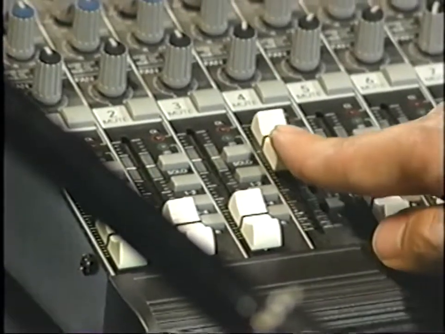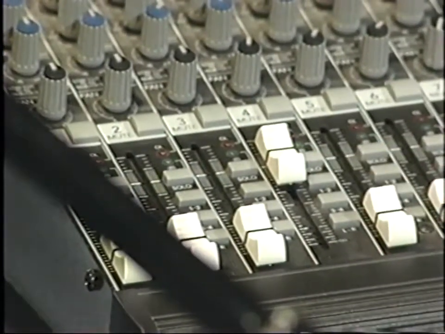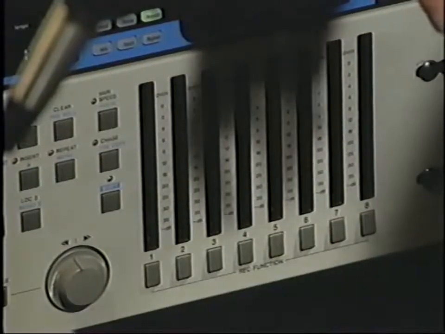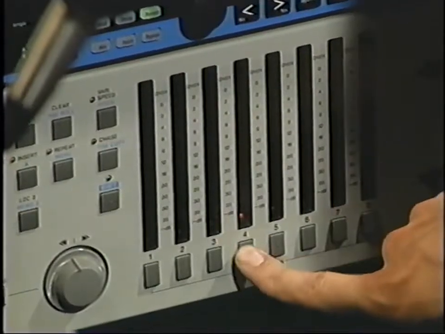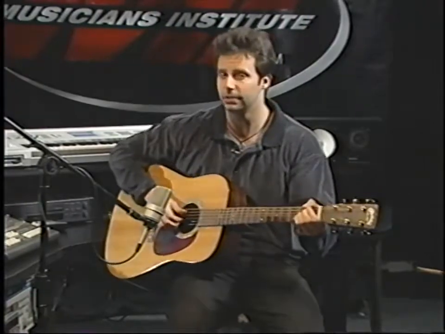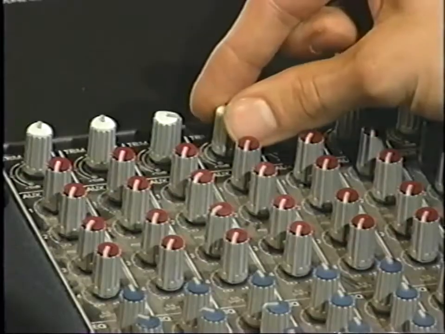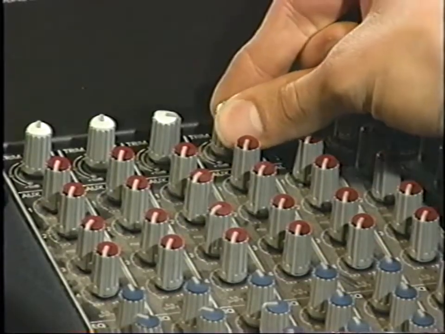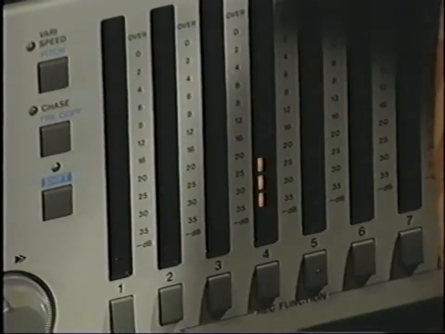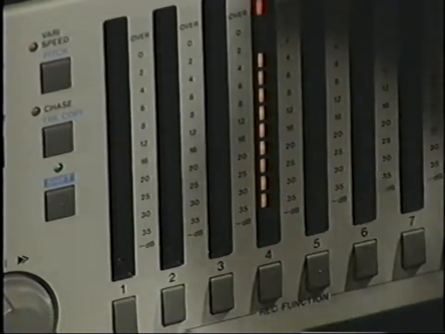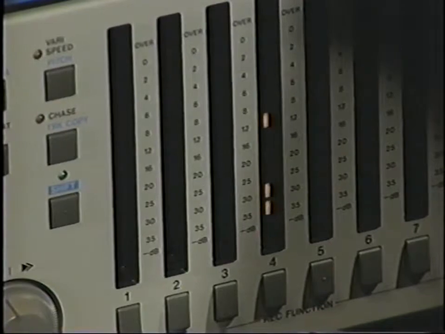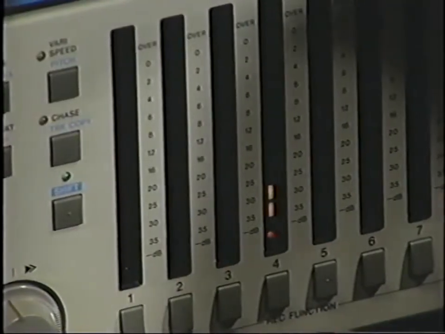Bring the fader on 4 up to unity gain. Go over to your multi-track and arm track 4. Now let's get levels by bringing up the mic pre and watching the meters. Again, it peaks and then I bring it back down.